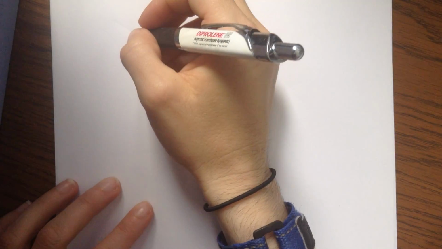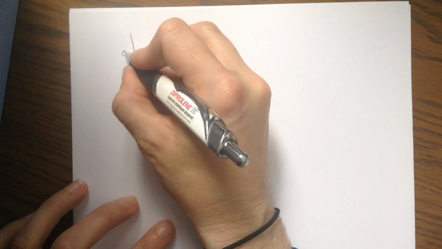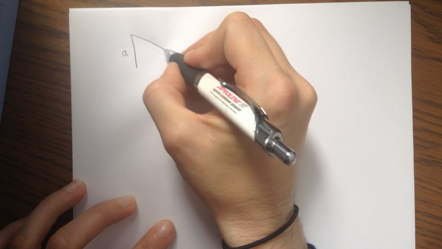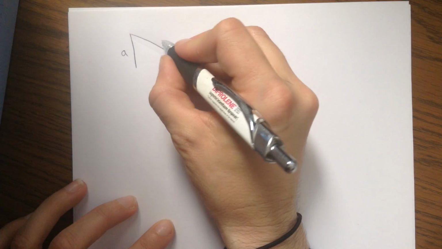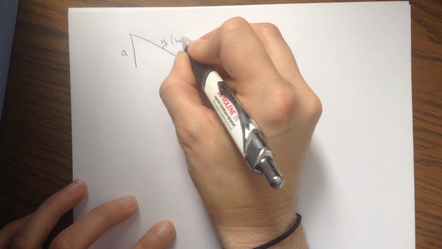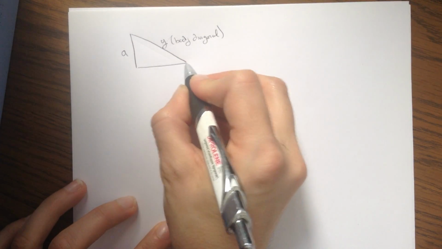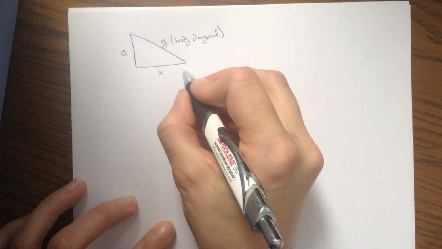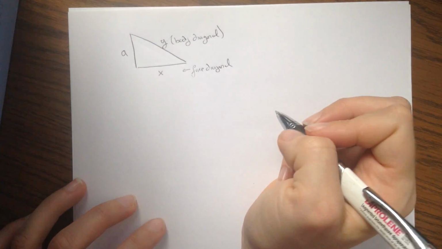Again, you want to have that picture in front of you if you can. I'm going to go ahead and draw a triangle to represent what's going on here. Here's the edge of my unit cell, which I'm going to call a. Here's my body diagonal, again passing through all of those ionic radii. I'm going to call that y, my body diagonal. And the other leg of the triangle I'm going to call x. That's my face diagonal.